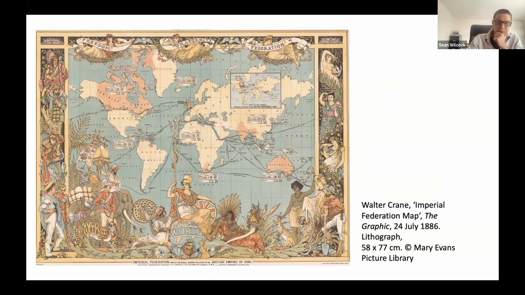But its depiction of a clearly demarcated and unified empire, painted in this imperial pink, I think really belies the very messy and often bloody realities of Britain's global reach. These borders that we see here were ever shifting, and they were policed, of course, by violence.